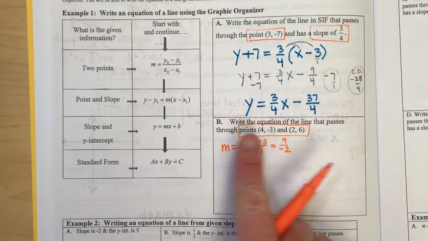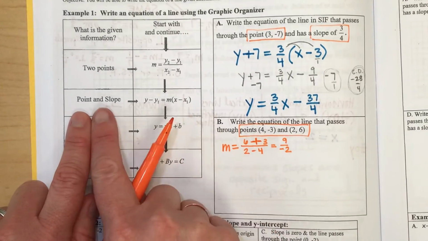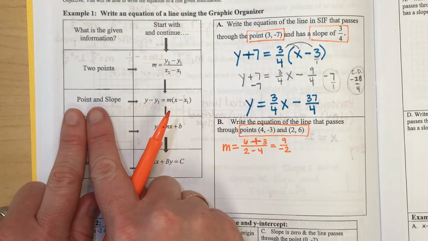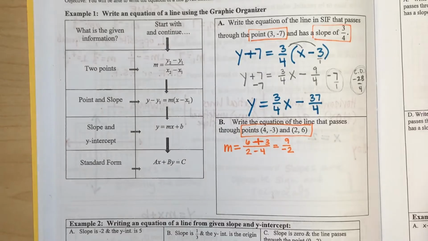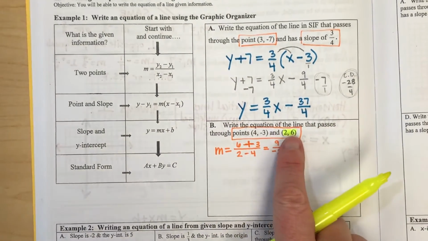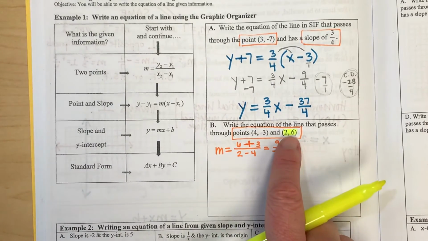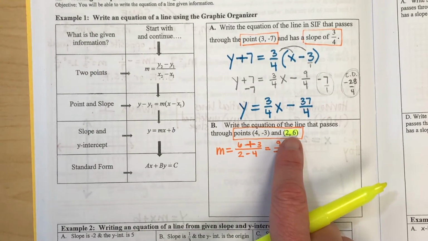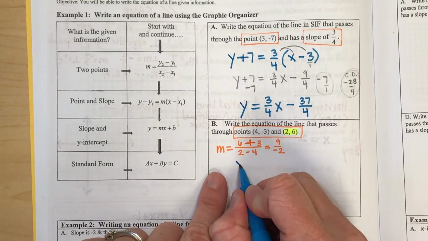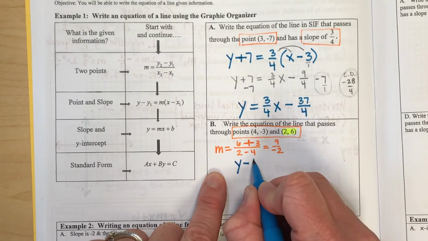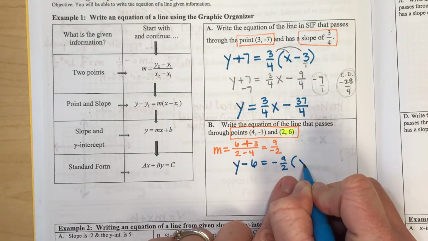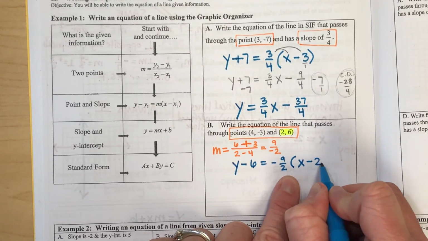Now, I have 2 points, and the next progression here in our chart is to pick one of those points and use point slope formula. Now, I'm going to identify which point I'm going to use, and I'm going to use this point here, (2, 6), just because it has both positives and no negatives, so that will just be a little bit easier for me, but it does not matter which point you pick. Either will get you the correct answer. So now in point slope form, y minus the y value of 6 will equal my slope, negative 9 over 2, and then in parentheses, x minus my x value of 2.